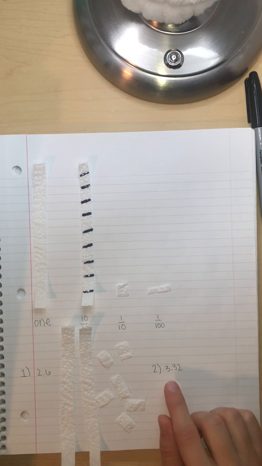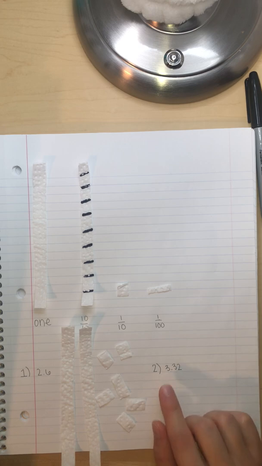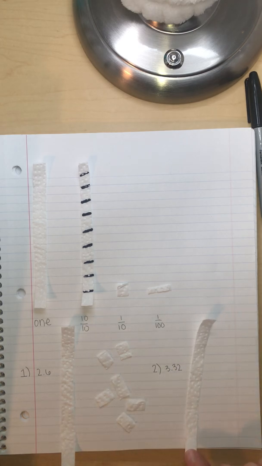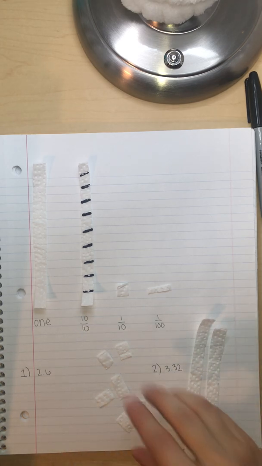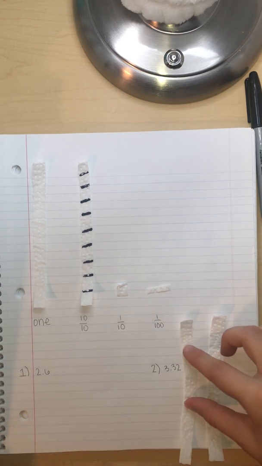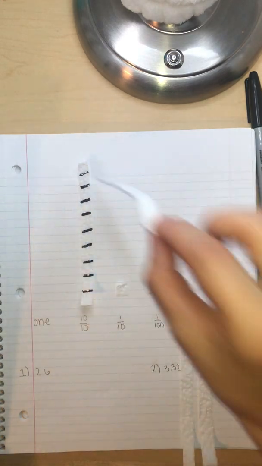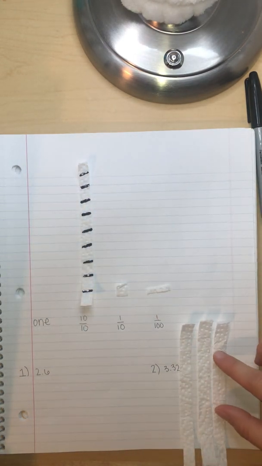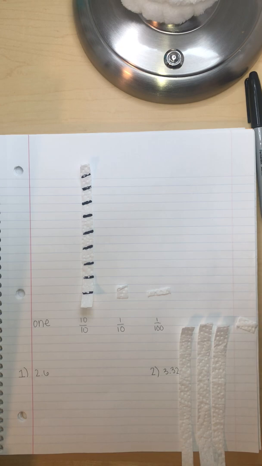Yes, so we should start with needing 3 of the 1 strips. So I'm just gonna grab these over here and set these aside. So we need 3 of these 1 strips. Now we need 3 of the small squares. 1, 2, 3.